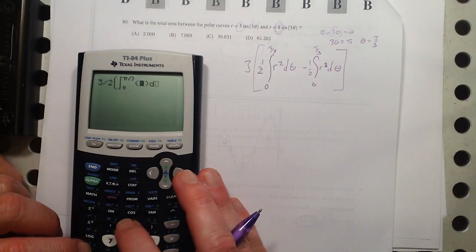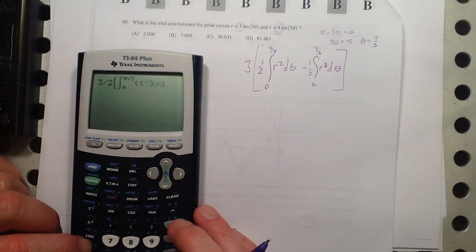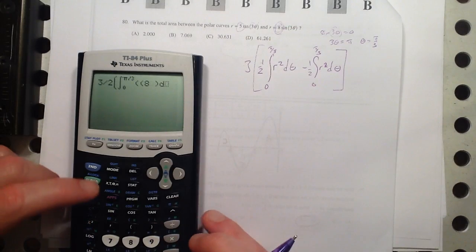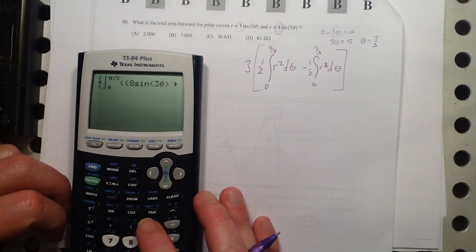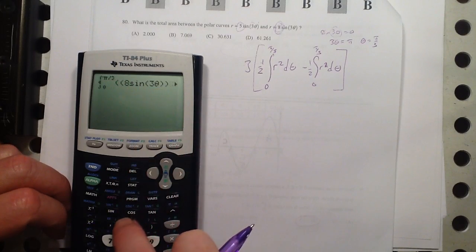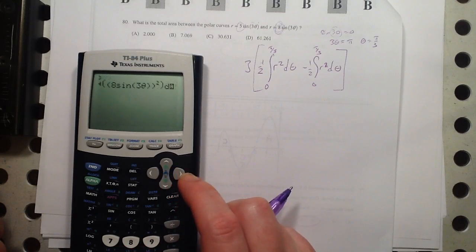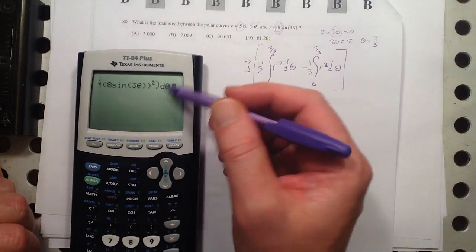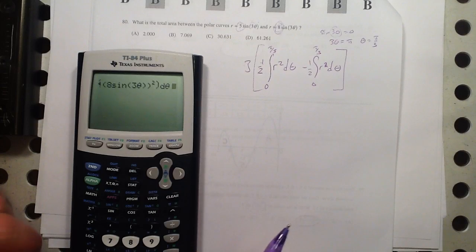So let's set a parentheses here, then the whole thing, 8 sine of 3 theta, this is the outside one. Close that, that's the big set of parentheses, and then that whole thing squared, d theta. And notice on the home screen, since I'm in radian mode, it is giving me thetas. That's nice. If you were using x's here, it doesn't make any difference.